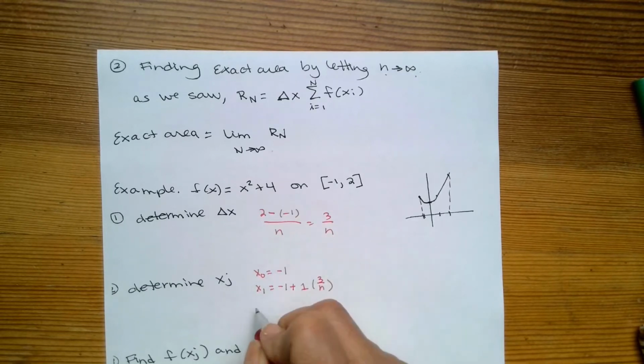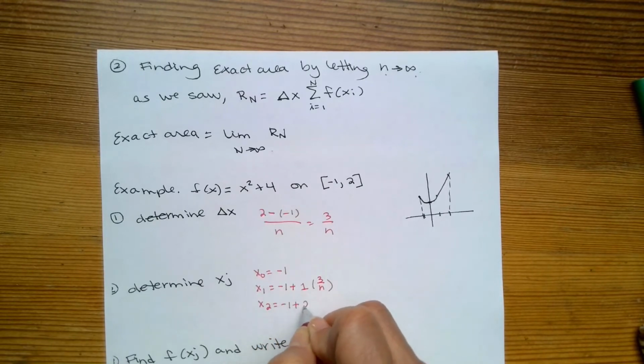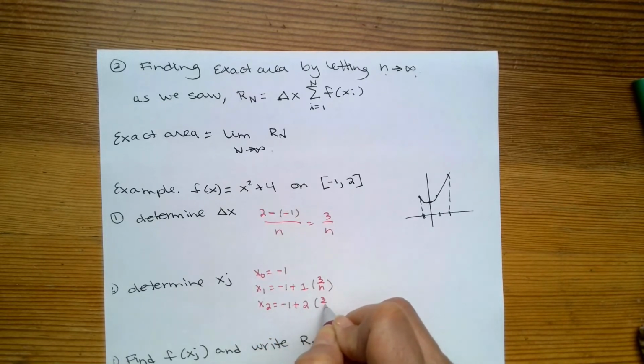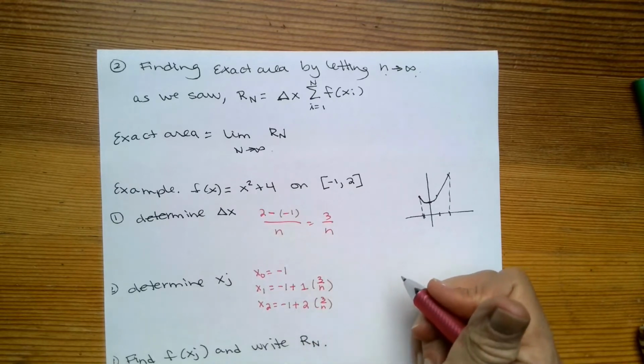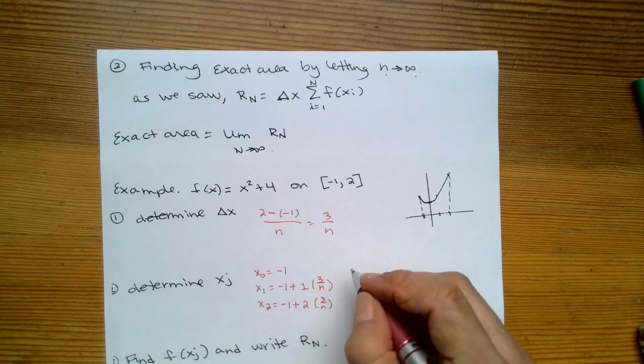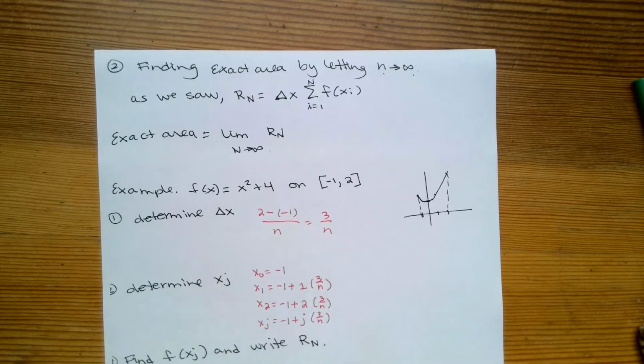X sub 2 is -1 plus 2 delta x's, right? Or in general, now that we kind of see the pattern, x sub j would be negative 1 plus j times delta x. Okay. So now here we go.